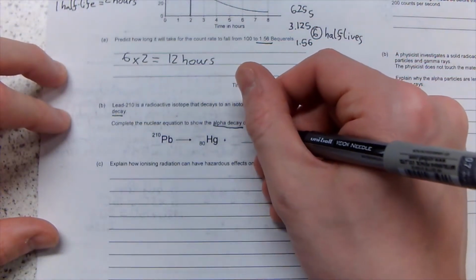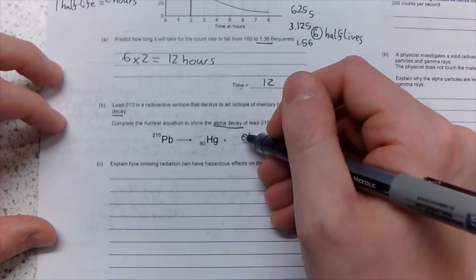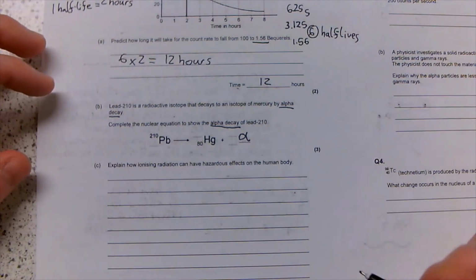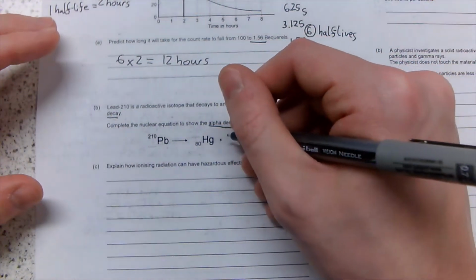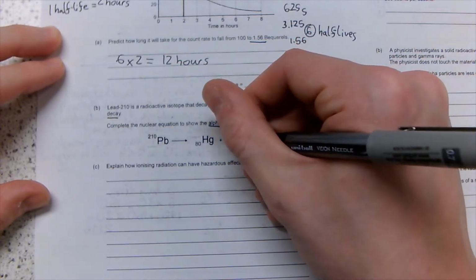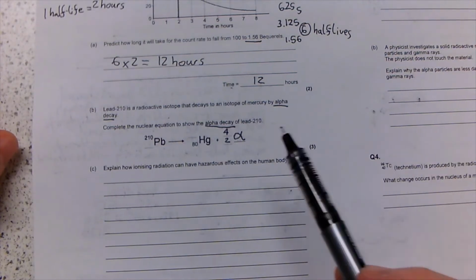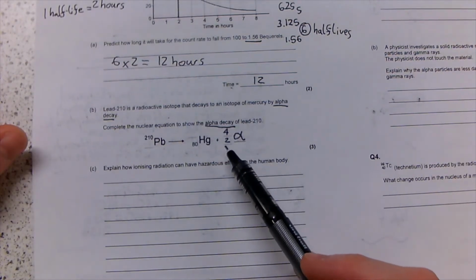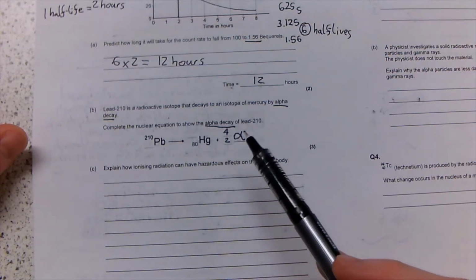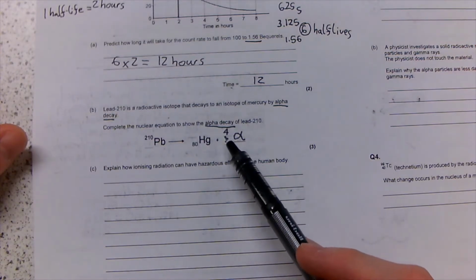So what that means is I can write my alpha symbol in there, and I can use that to say, okay, well, what are the numbers that go along with alpha? Now, if you can remember, this is one of those things that you do need to remember. Alpha is 4 and 2. Remember, I talked about it in question 1. It's 4 particles in total, 2 protons, which is where that 2 comes from, and 2 neutrons. Okay? So the numbers there are 4 and 2.